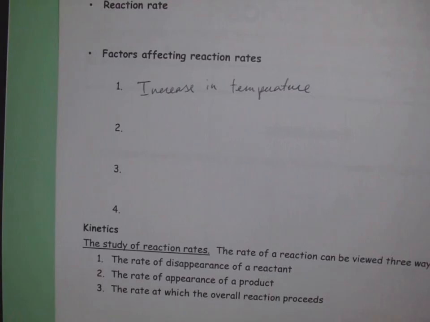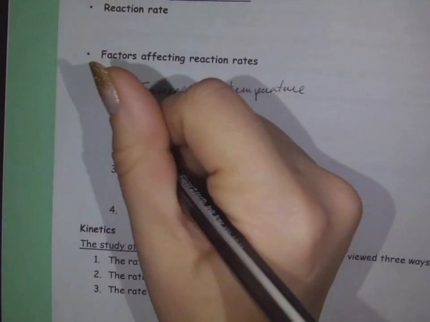If we increase the temperature, all of a sudden these particles are moving faster. So two things: we get more collisions, they collide into each other more often, and those collisions have more energy. The other thing that we can do is increase concentration.